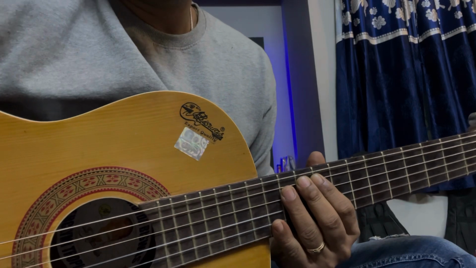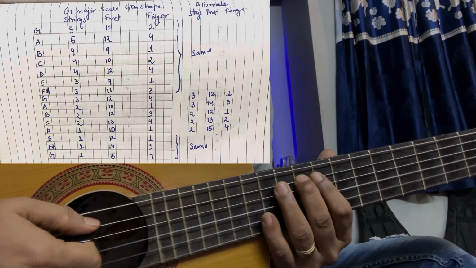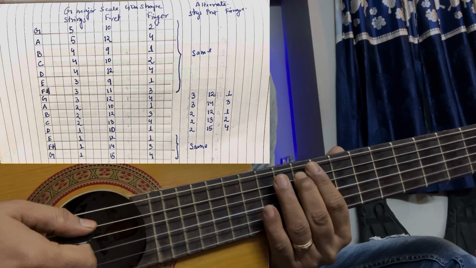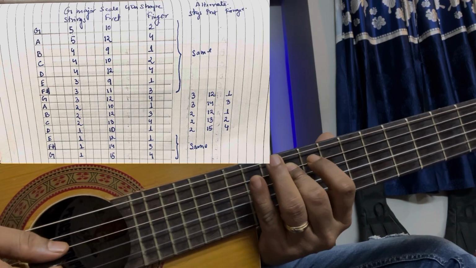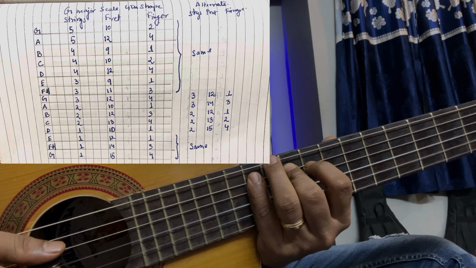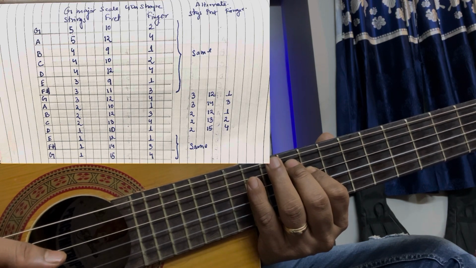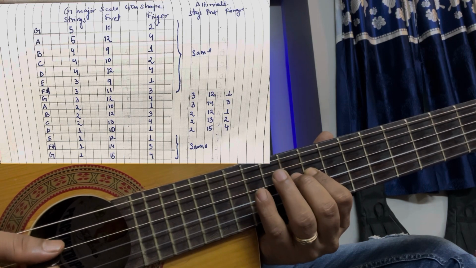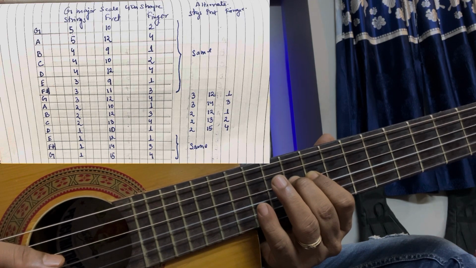Okay, we move on to the fourth shape. The fourth shape is we begin the G from 10th fret, but we change the fingers. We use the 5th string, 10th fret, finger number 2 to begin, followed by the 5th string, 12th fret, finger number 4. Then we have 4th string, 9th fret, 1st finger. We have 4th string, 10th fret, 2nd finger.